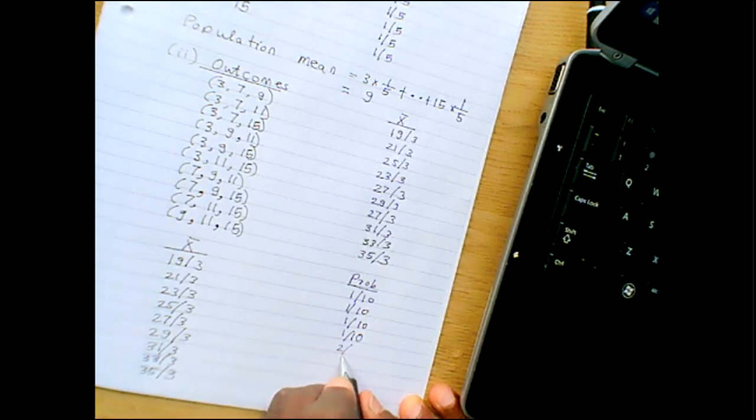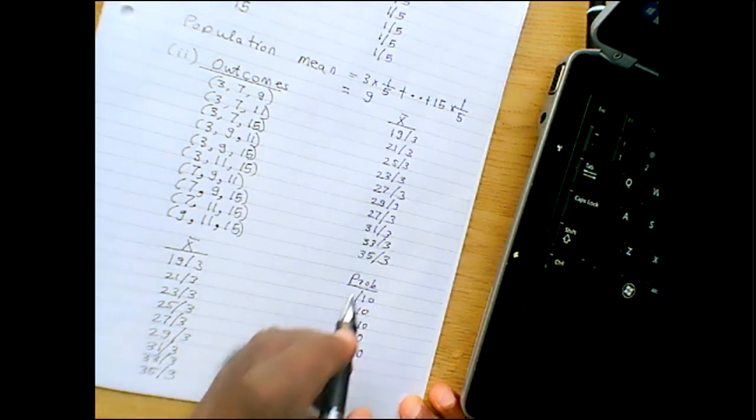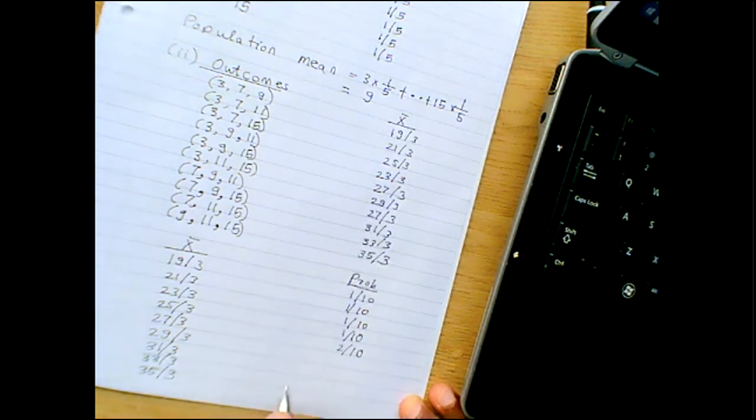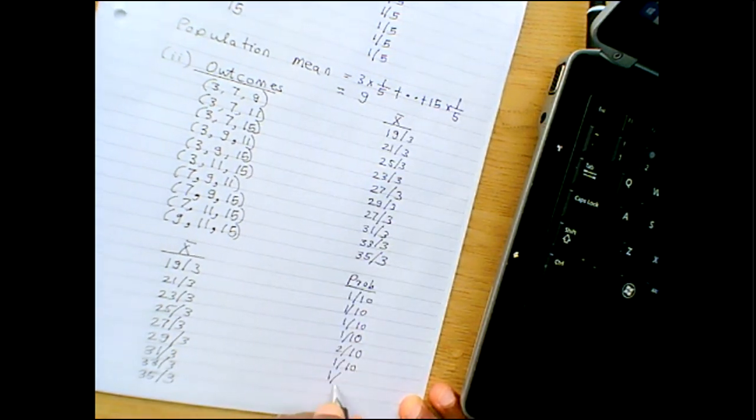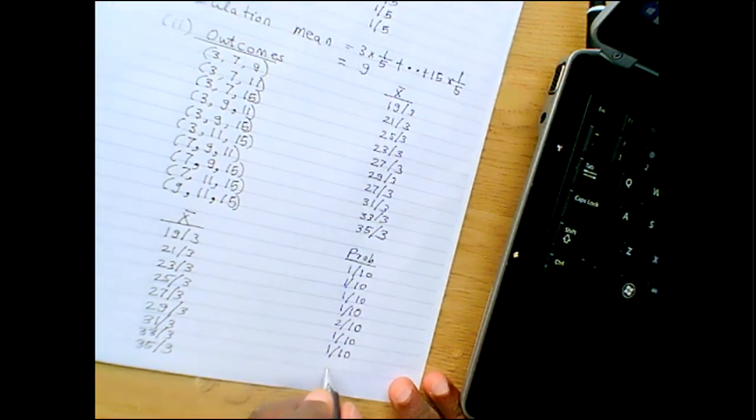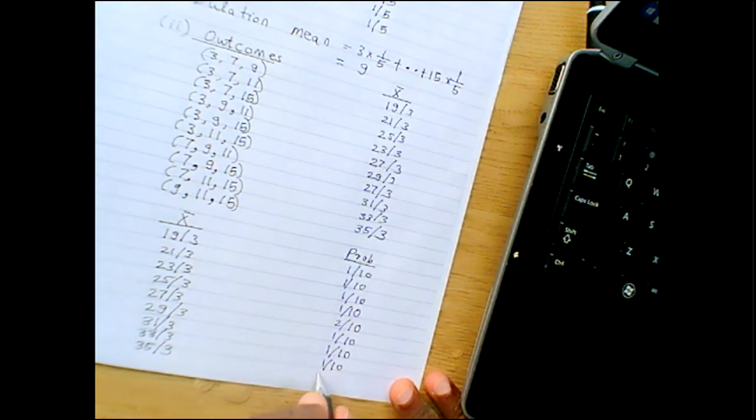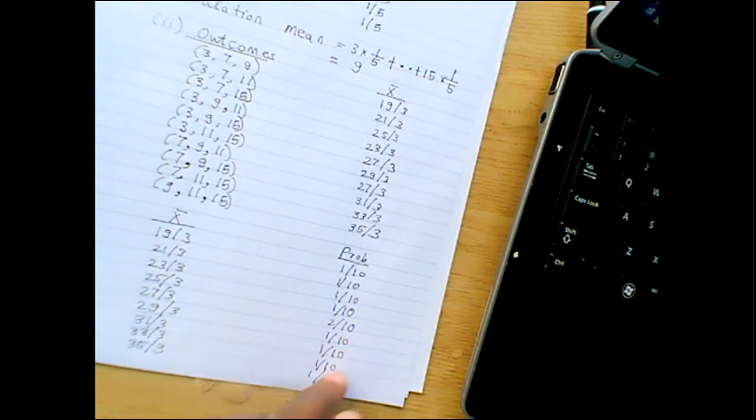There are 2 outcomes with 27/3, namely this one and this one, and the others have only 1 each. So from this table, you will be able to work out the expectation and the variance. That's what I'm going to do now.